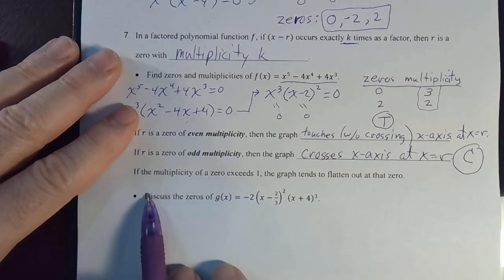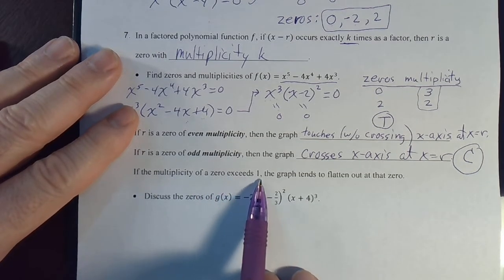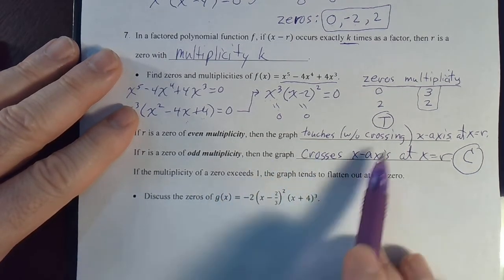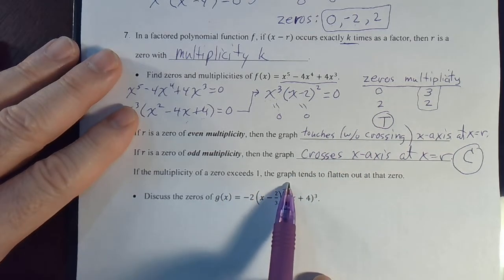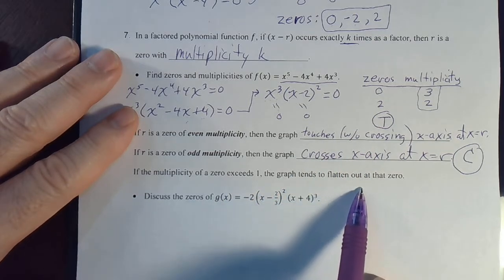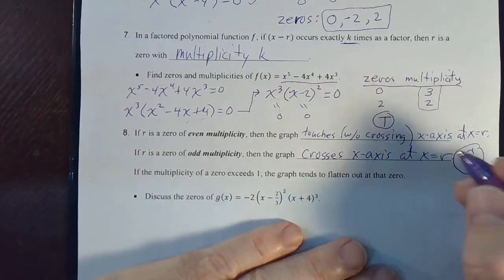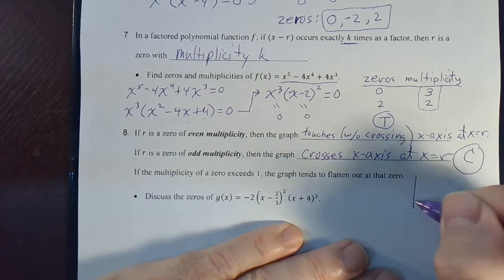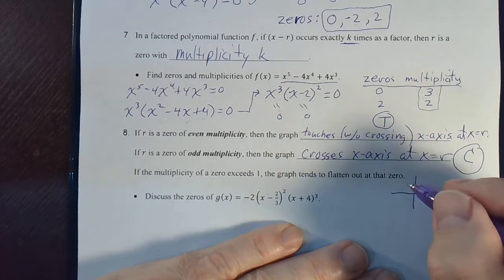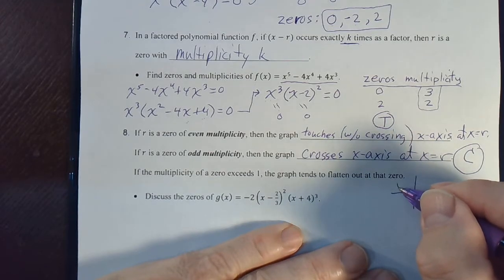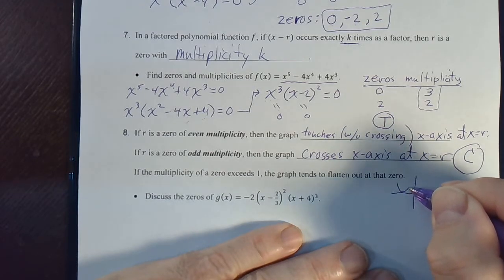And this is a fact that if the multiplicity of a 0 is greater than 1, like 2 or 3 or 4 or 5, the graph tends to flatten out at that 0 or at that x-intercept. For example, I'll draw a little graph here. It could do something like that.